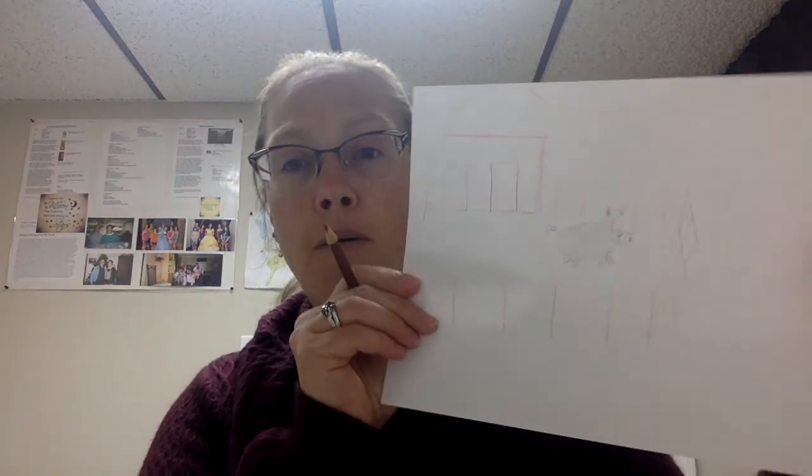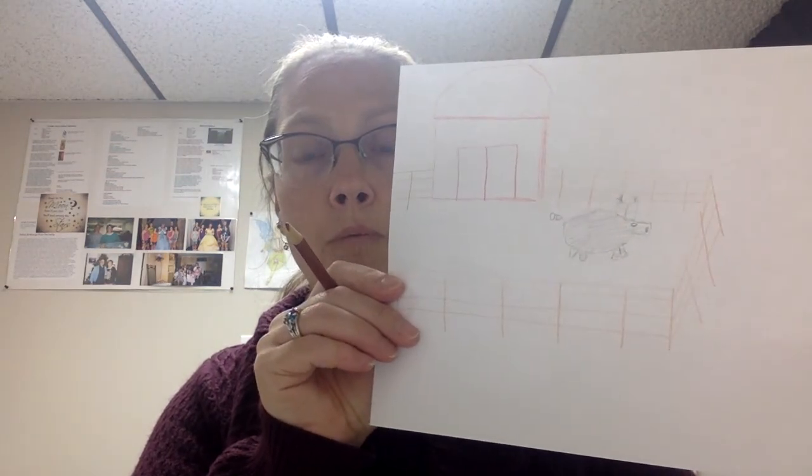That's the color I'm making my fence because it's made out of wood.